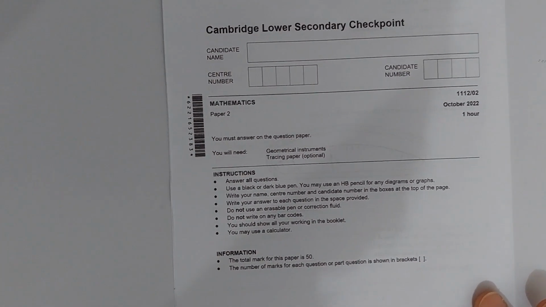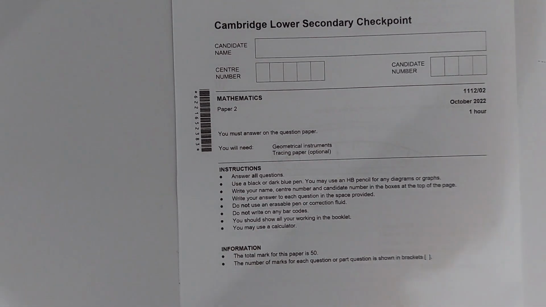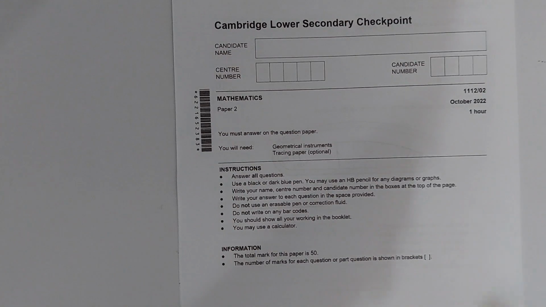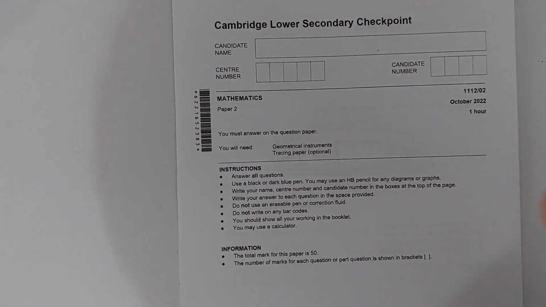Every time you want to do this kind of test, make sure you read the instructions carefully and answer all questions. Use a black or dark blue pen, and you can use an HB pencil only for diagrams or graphs. Don't forget to write your candidate name, center number, and candidate number. Write the answer in the space provided. You cannot use any erasable pen or correction fluid, and you cannot write anything on the barcode. You should show all your working in the booklet.